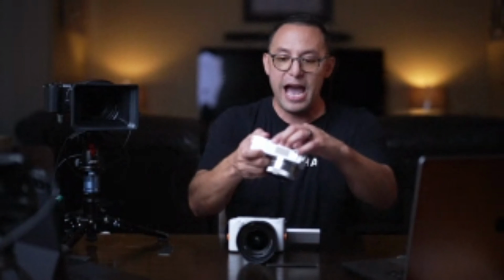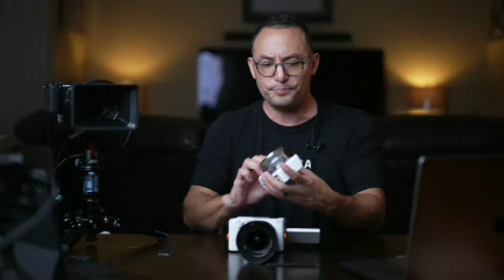So pretty much all the cameras have that. Not all the cameras will have the one in the front, but all the CV cameras at least have the one from the back around the screen. It's called the tally light.